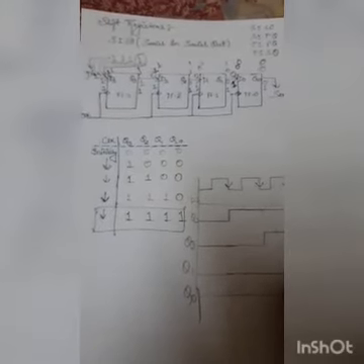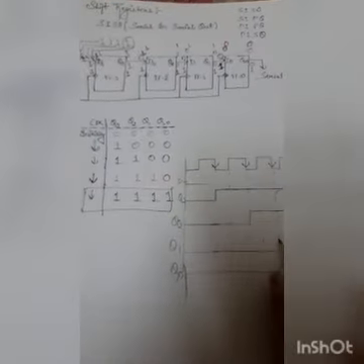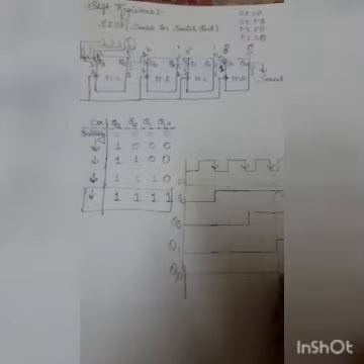Q2 also will be 1 and Q1 is also 1 for the third one, and Q0 is 0. Then for the fourth, again Q3 is 1.